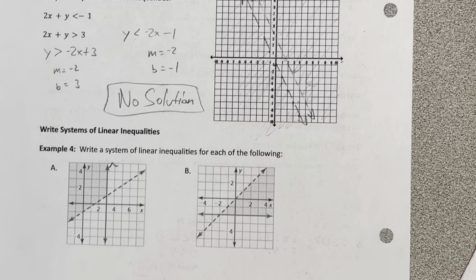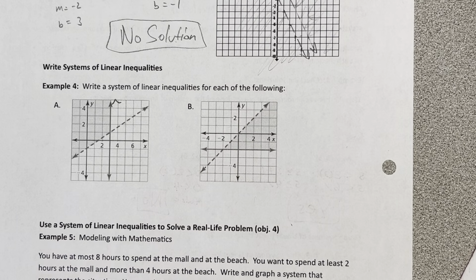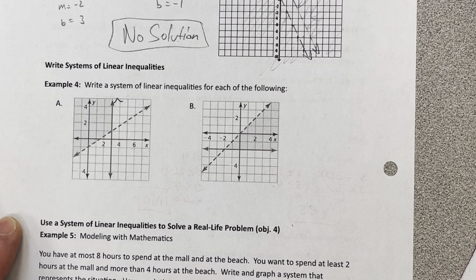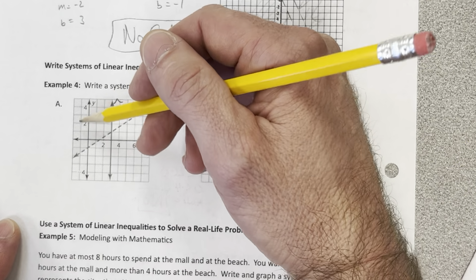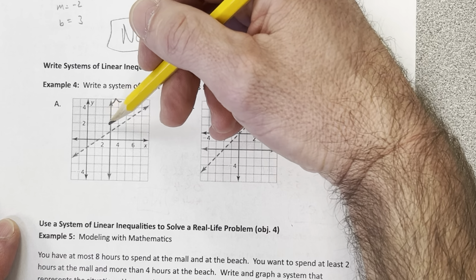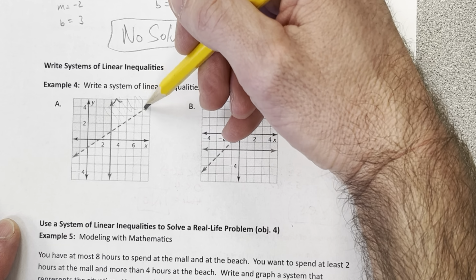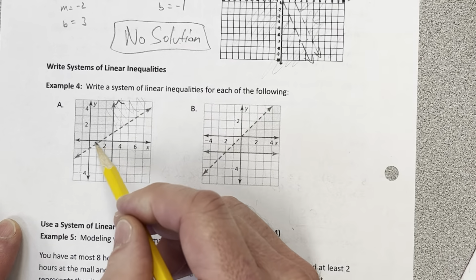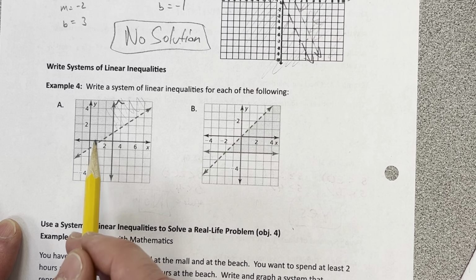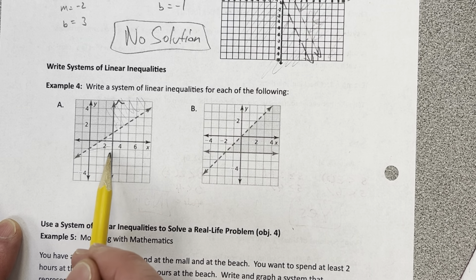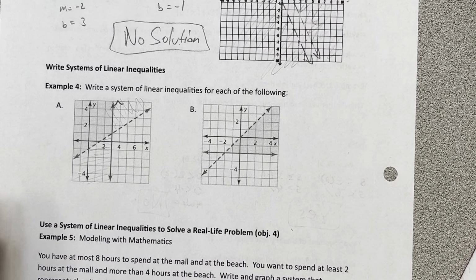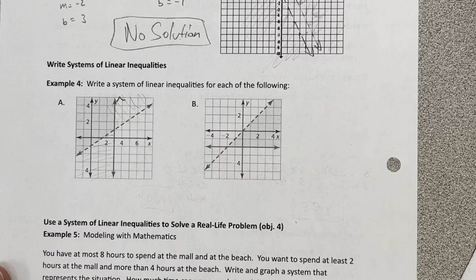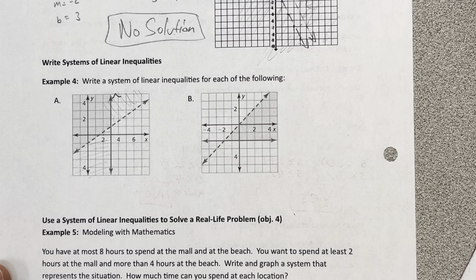Okay, example 4 is kind of interesting. It's writing a system of linear inequalities from a graph. Well, class, I want to be clear here. They just shaded where it overlapped, but if you want to think of it, the shading would have been above this line and to the left here. I'm just filling that in so it becomes really clear which way it's shading for each of those. Basically, you write an equation for each of these lines.